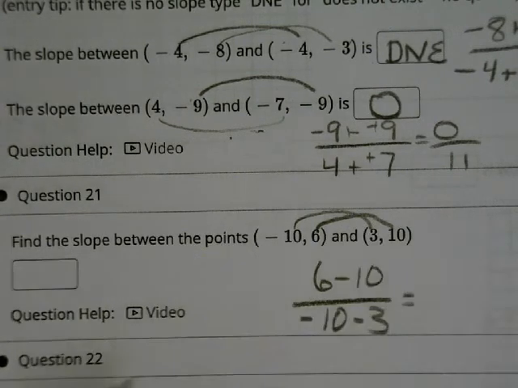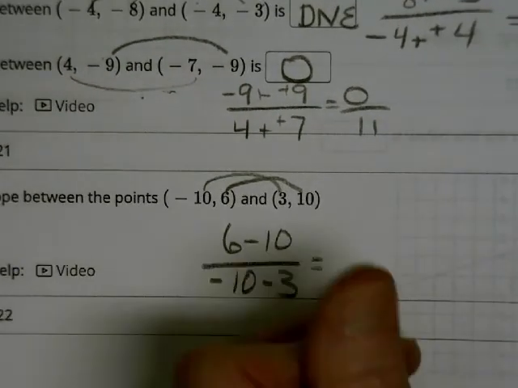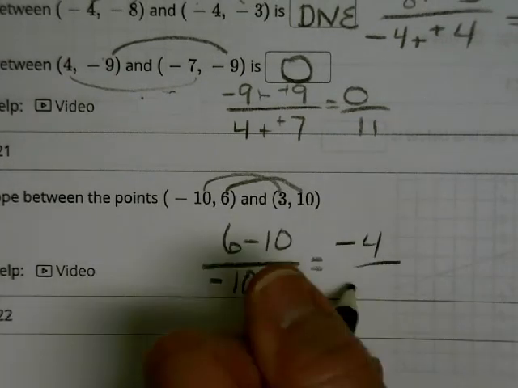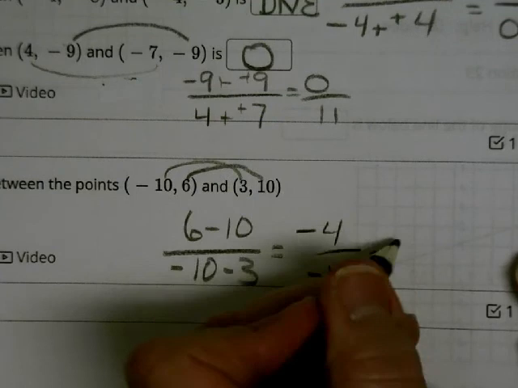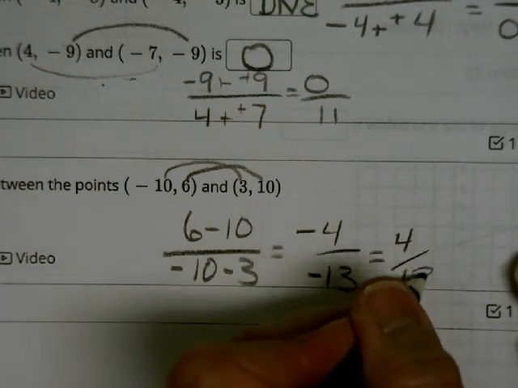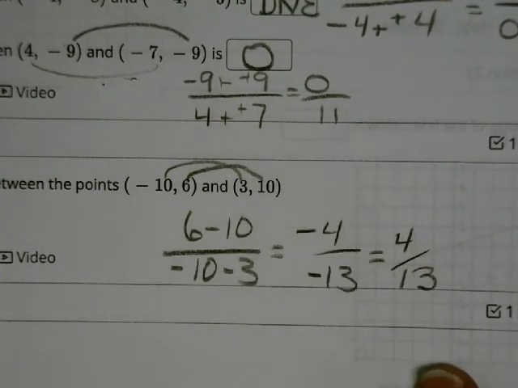And this one's the y's, 6 minus 10 over the x's, -10 minus 3. And simplify. -4 over -13. This becomes a +4/13. You can check in your calculator if you want to reduce it.